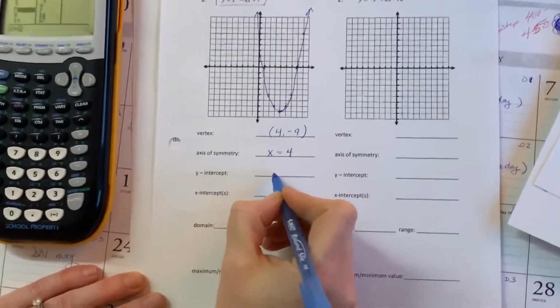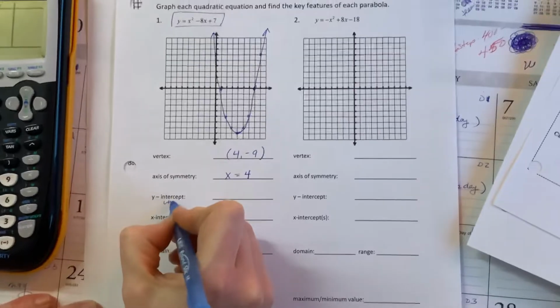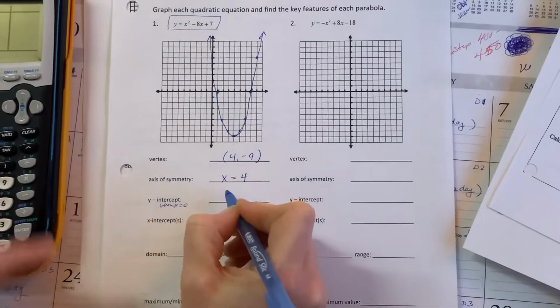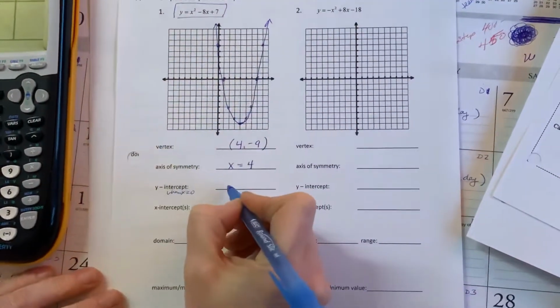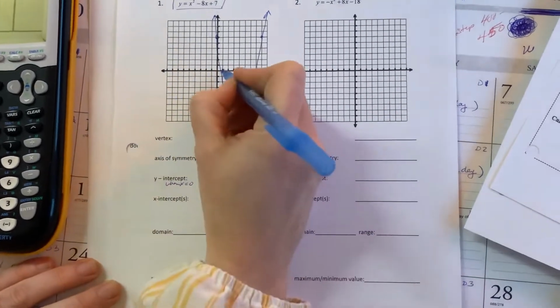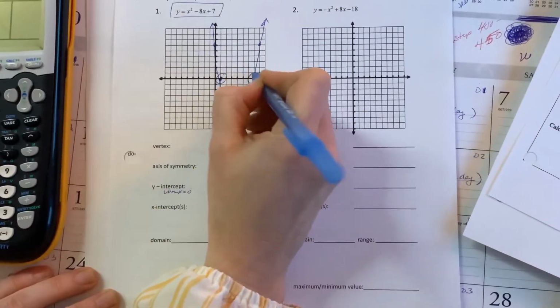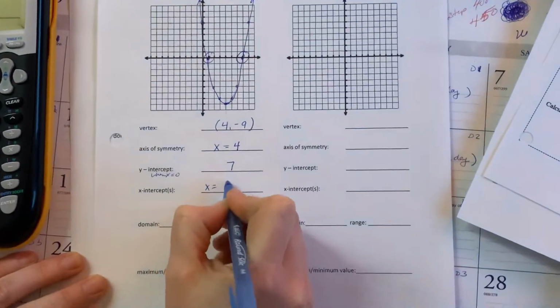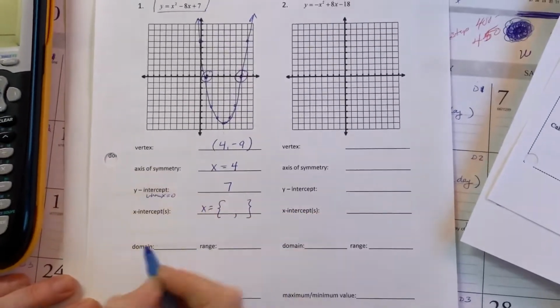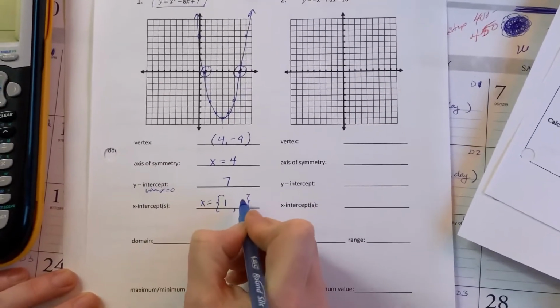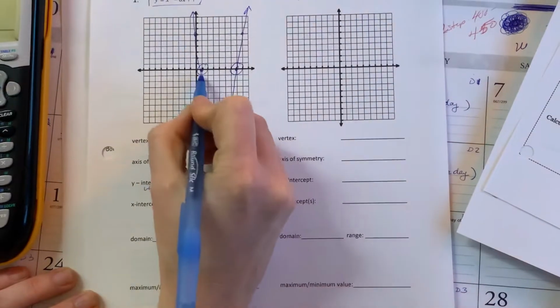It crosses the y-axis. That's when x equals 0. At 7, there's my y-intercept. So my y-intercept is 7. In this case, there are 2 x-intercepts. So I'm actually going to label them in brackets because it's going to be a list. Label them in order, 1 and 8.